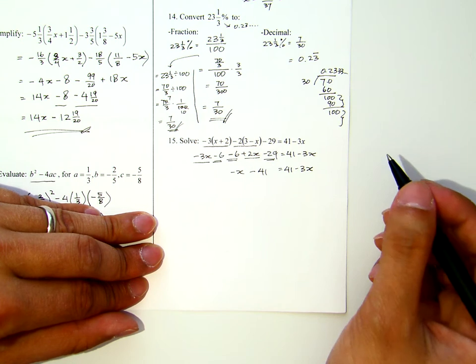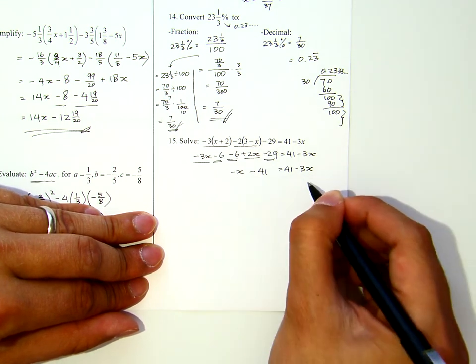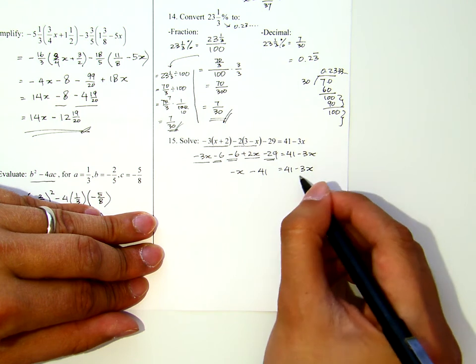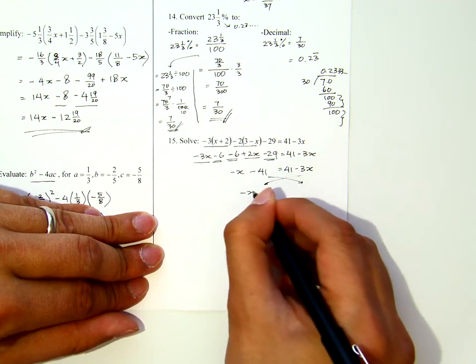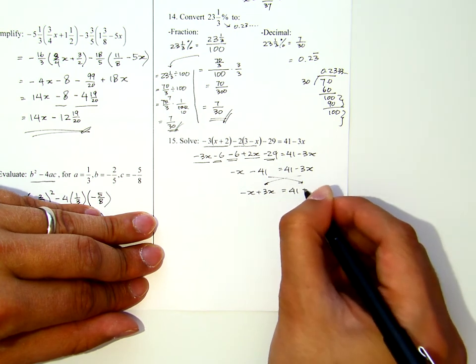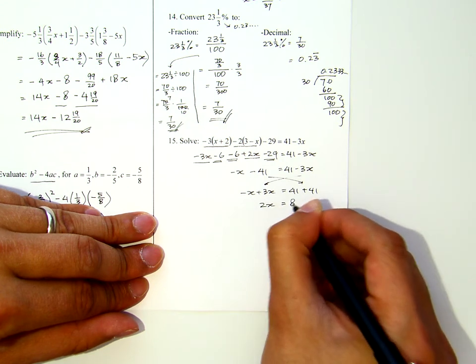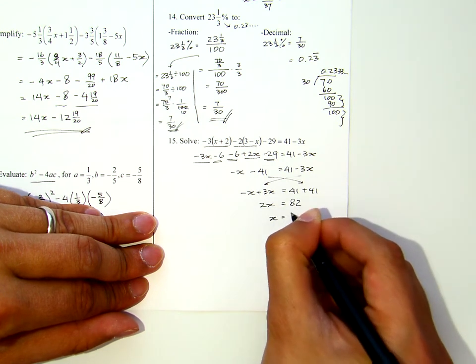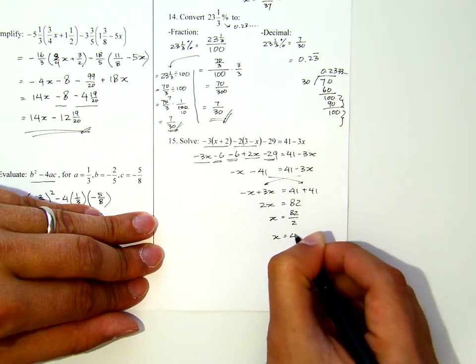Then from here I can move things across the equal sign. Between negative x and negative 3x, the coefficient of negative 3x is smaller, so I move it there, therefore I move this here. I get negative x plus 3x equals 41 plus 41. That's 2x equals 82. So x equals 82 over 2, which is 41.